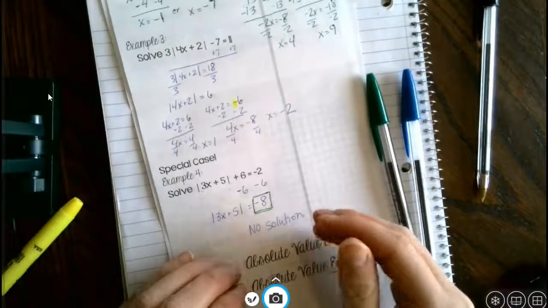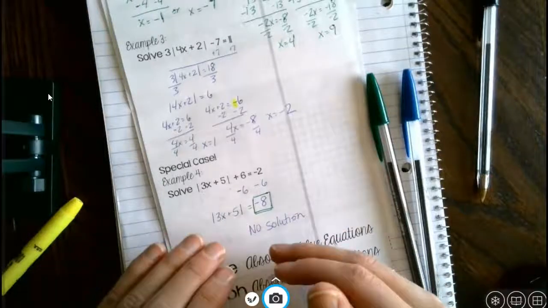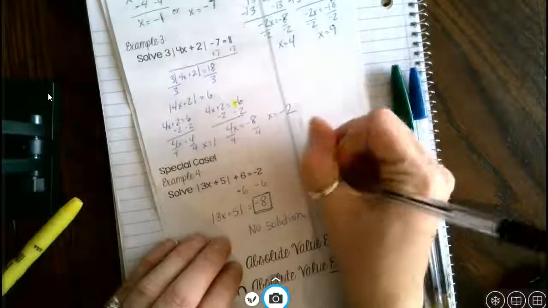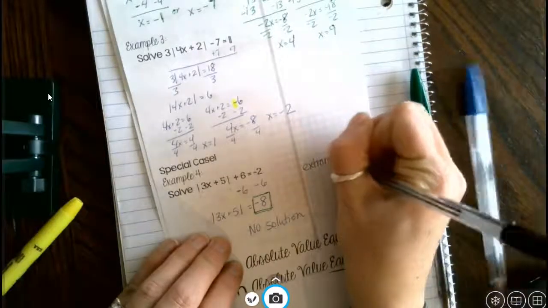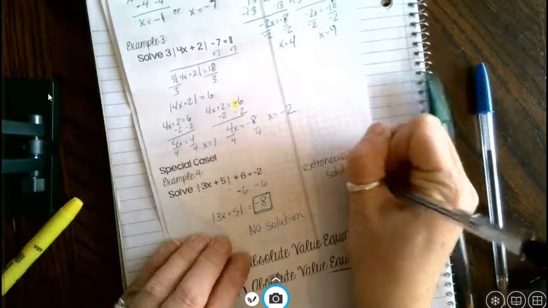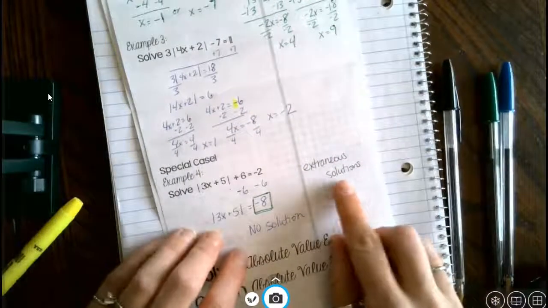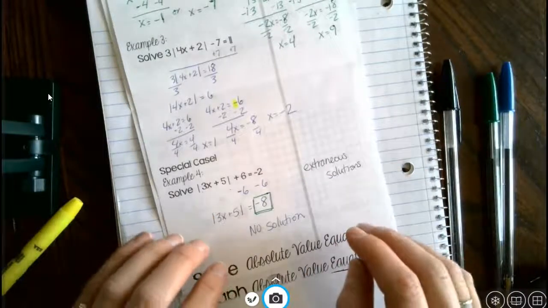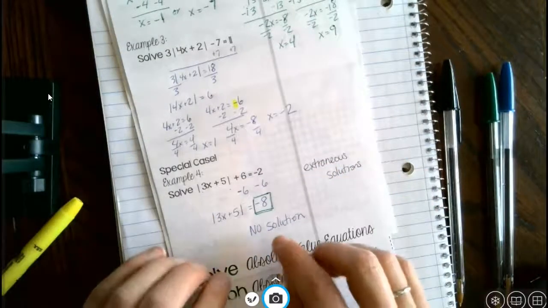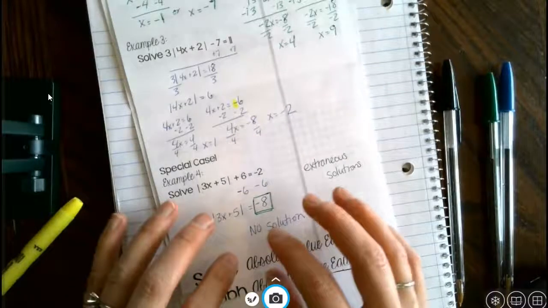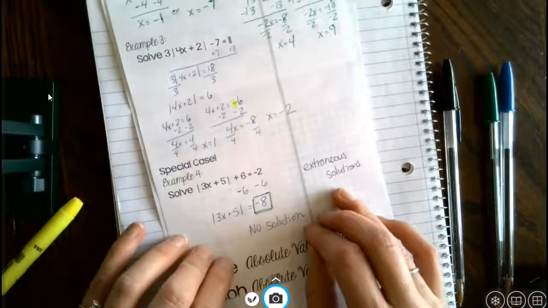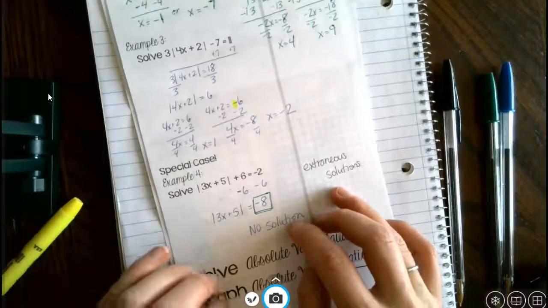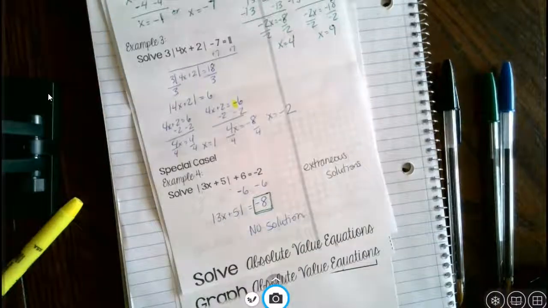Okay, so what we can also see is a word that I want you to understand: extraneous solutions. So an extraneous solution is a solution where you'll end up solving for it, and when you plug it back in to check, you'll end up with a negative or something that doesn't actually work. So it is possible when solving these absolute value equations that it doesn't actually work. So you just have to keep that in mind as you go along.